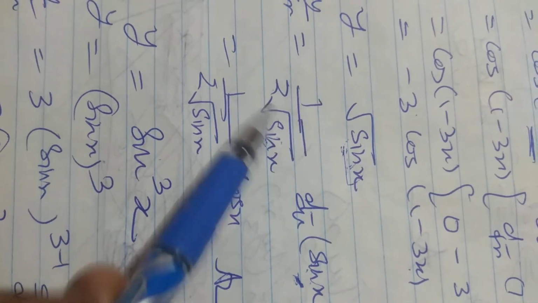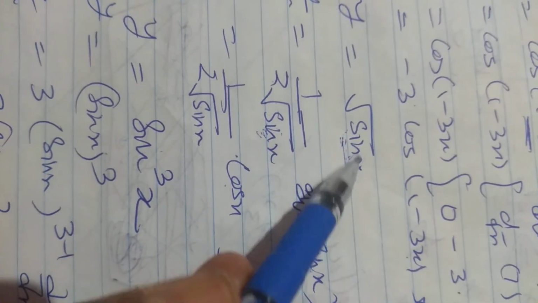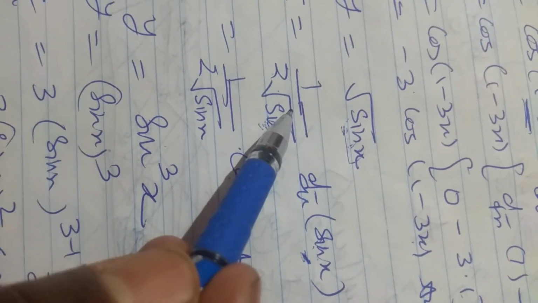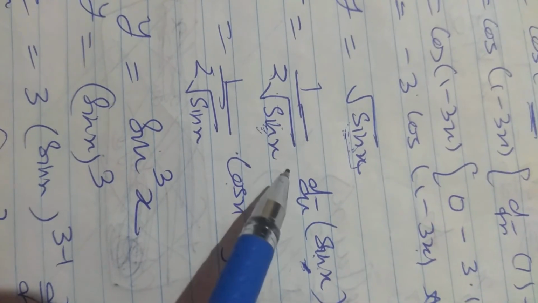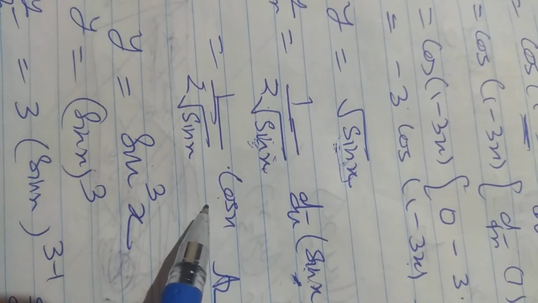So that is the derivative. Out of the derivative, 1 by 2 root sin x, no change. The derivative of sin x is what? Cos x. I repeat again. That value, what is it saying? X. The root x derivative is 1 by 2 root x. So the derivative of x, in place of x is sin x. So we can differentiate sin x, which is cos x.